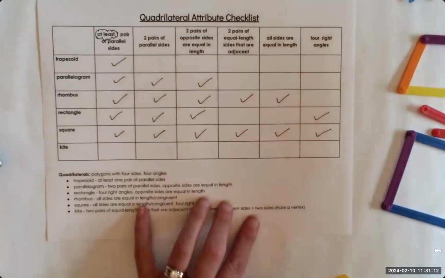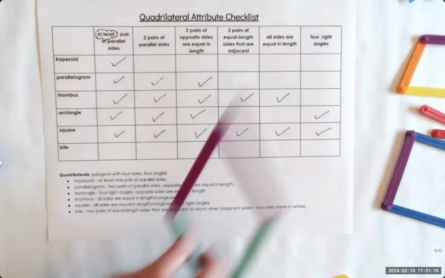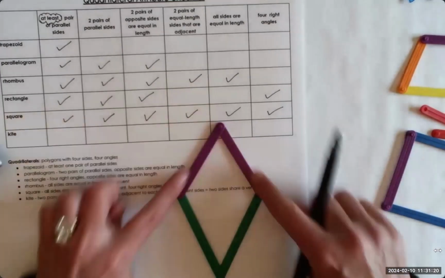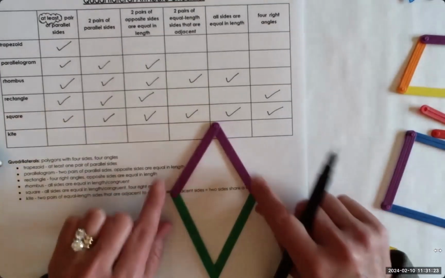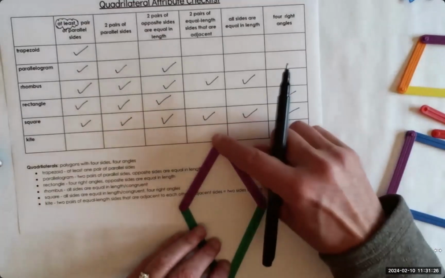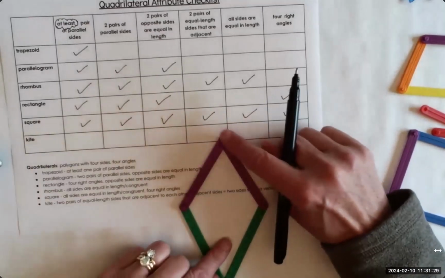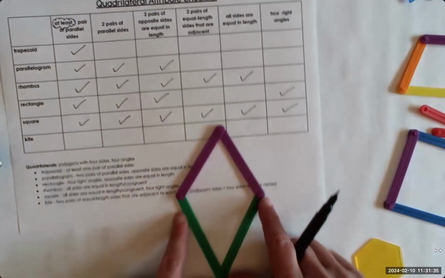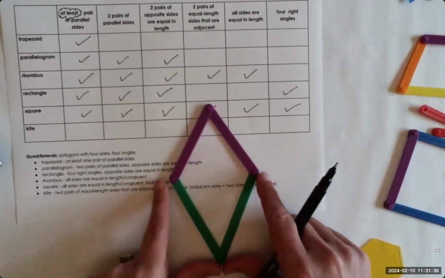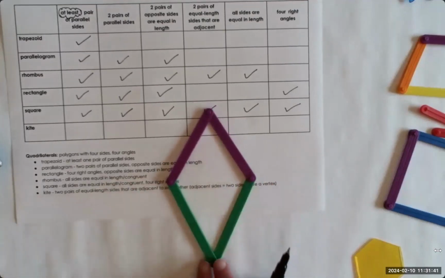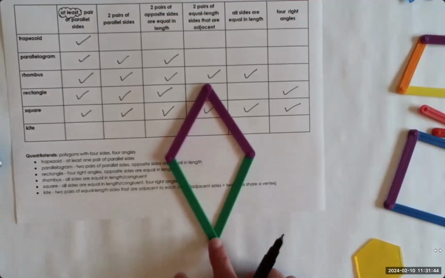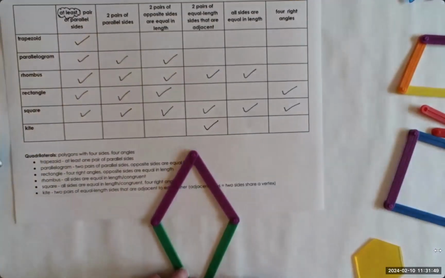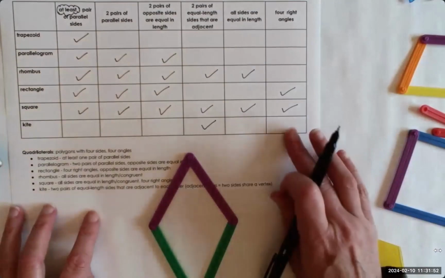And the last one I want to talk about is new for us. It is a kite. Okay, and a kite is defined as having two pairs of equal length sides that are adjacent to each other. Remember, we talked about adjacent being two sides that share a vertex. Here's a vertex, and these two sides are equal. We can clearly see there are two purple sides. And down here, we have another pair of adjacent sides that are equal in length. These adjacent sides share that vertex as well. So that is the one attribute that a kite has. A kite does not have all sides equal. There are no right angles.